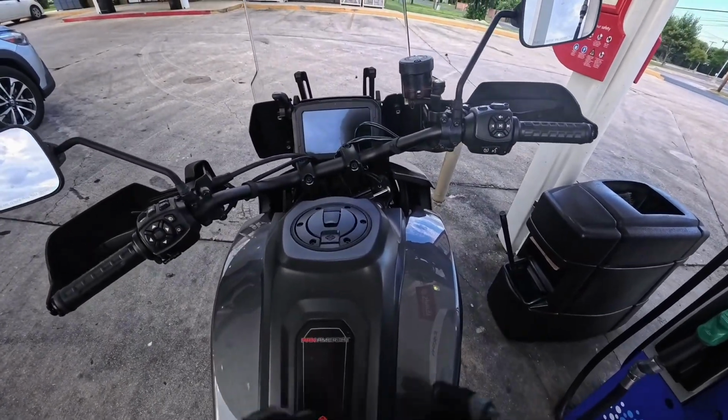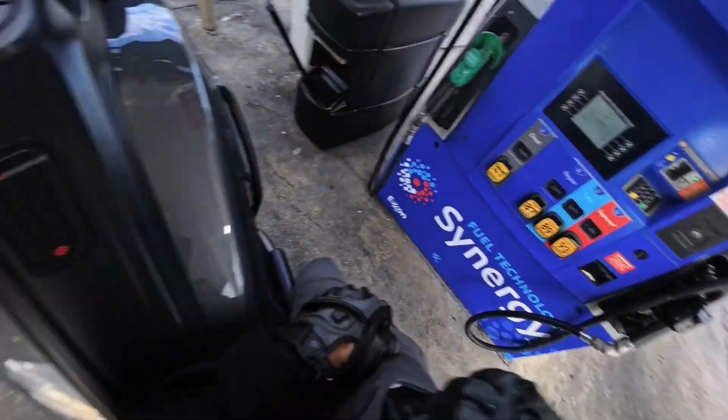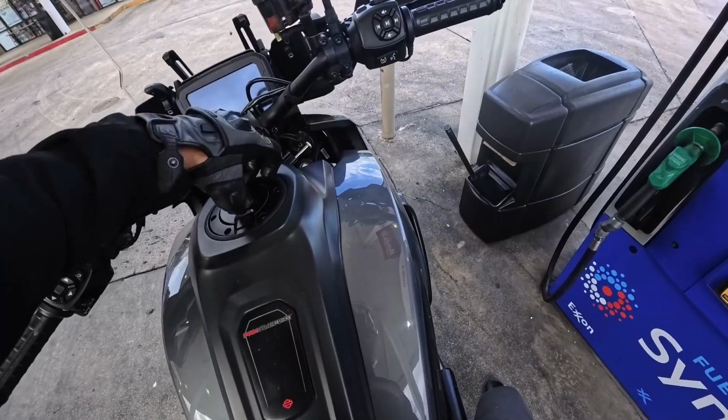All right, so I'm loving the map system, the navigation system. It's pretty good. Pretty easy to read.